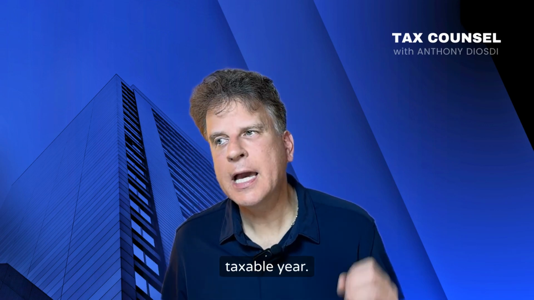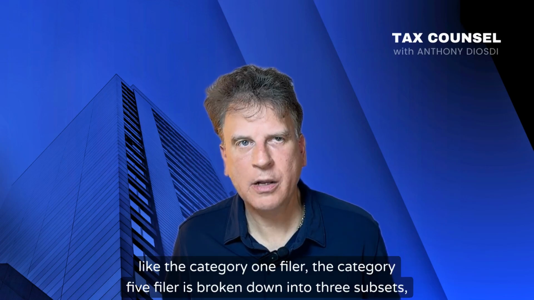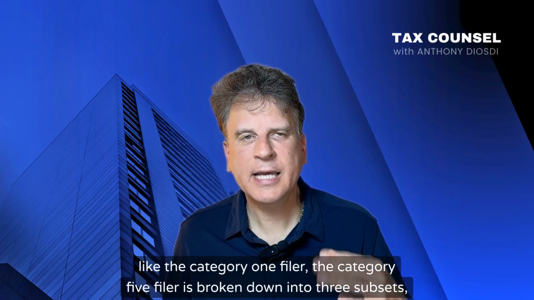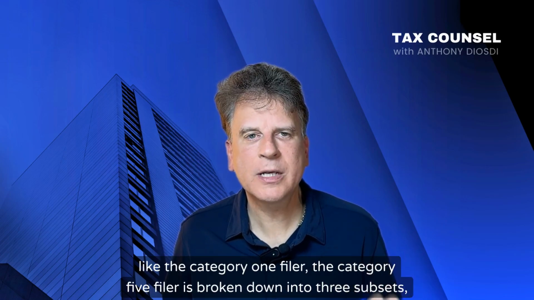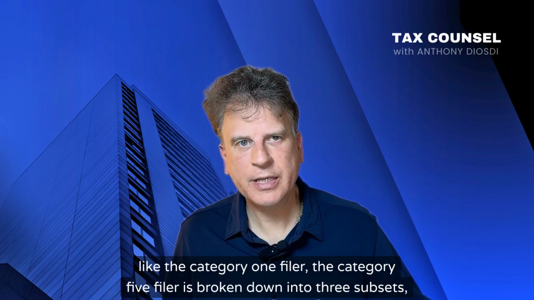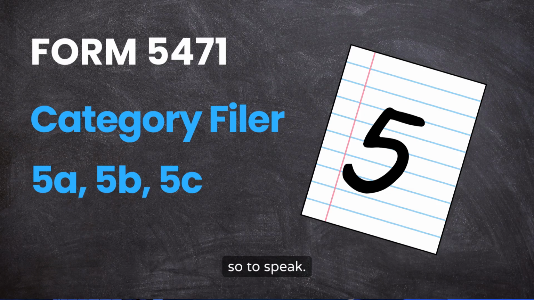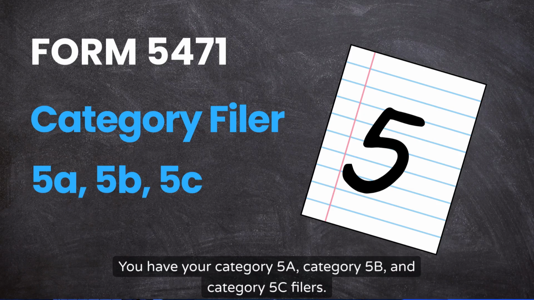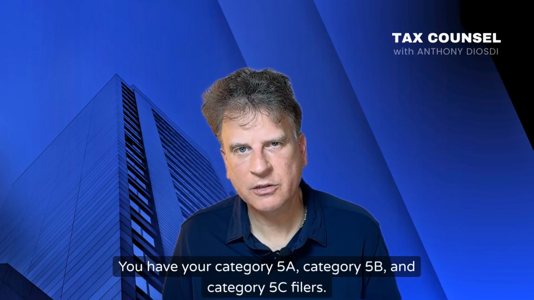So, like the Category 1 filer, the Category 5 filer is broken down into three subsets, so to speak. You have your Category 5A, 5B, and 5C filers.